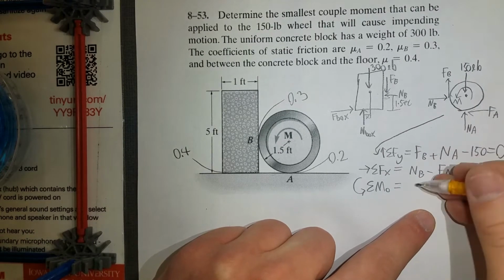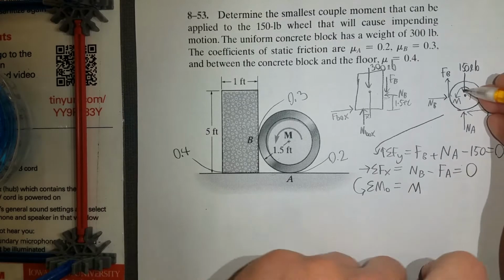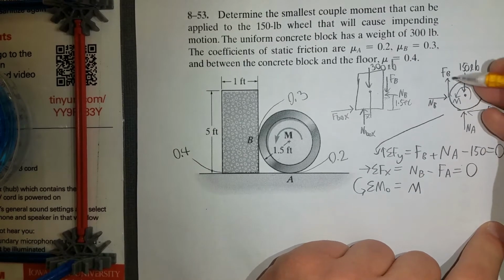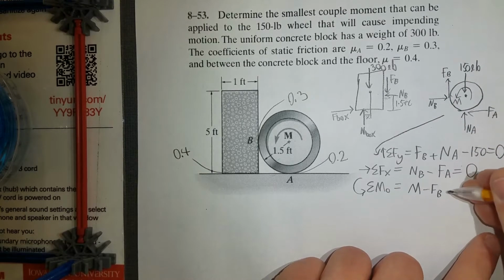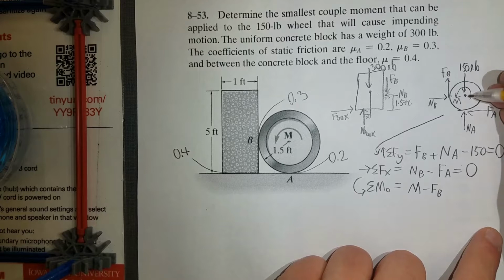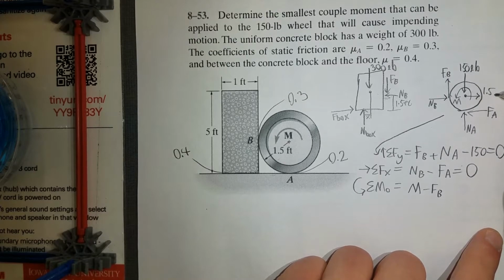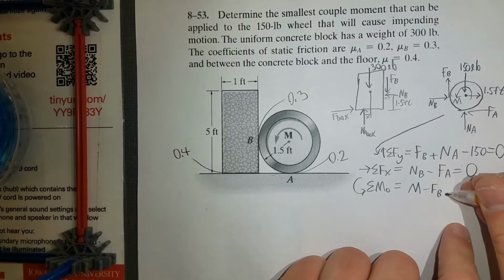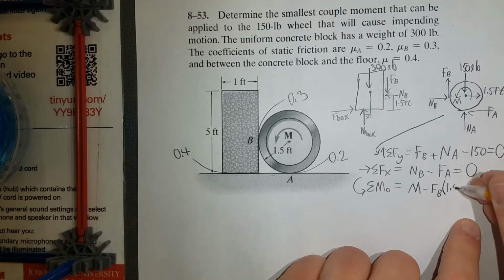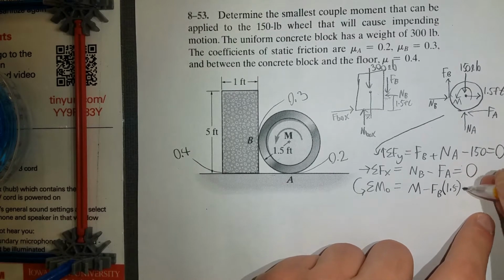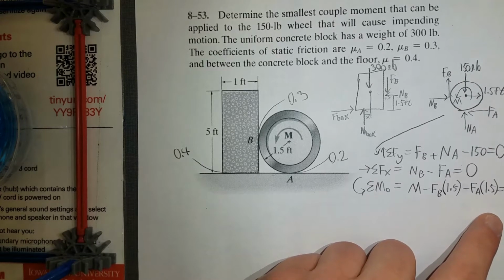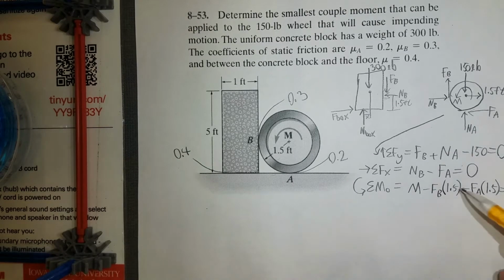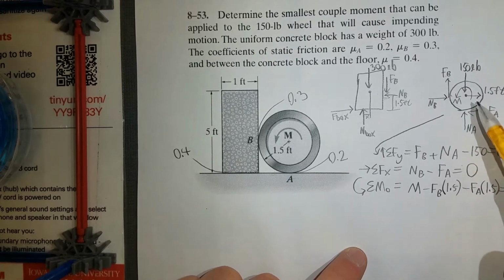Sum of the moment about the origin, we're going to have M. And then the only other forces causing moments would be these friction forces. So we're going to have minus FB times, and the radius of this is 1.5 feet, so 1.5, minus FA, 1.5, and that should equal 0. And those are our three equilibrium equations looking at this circle here.